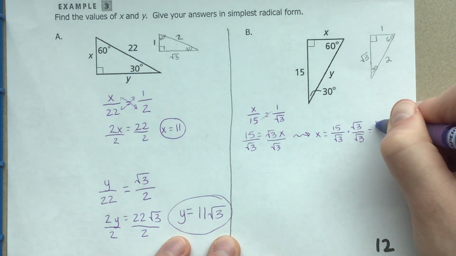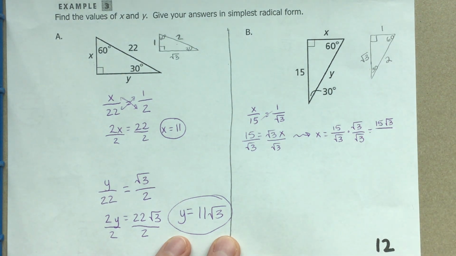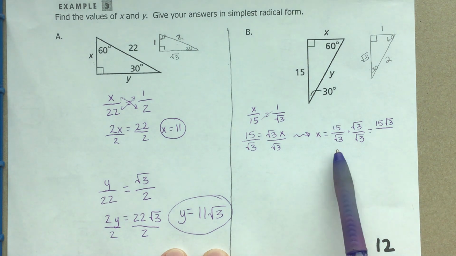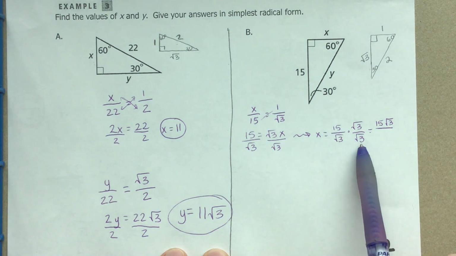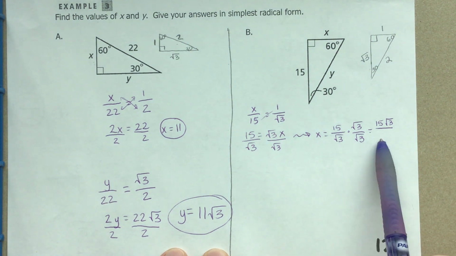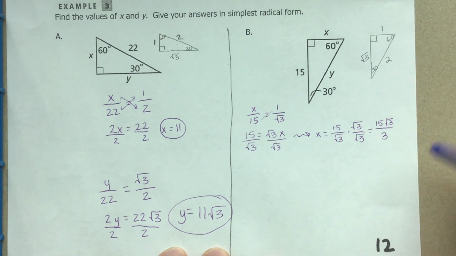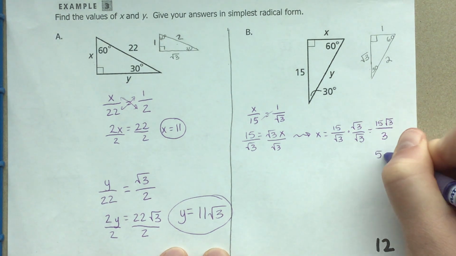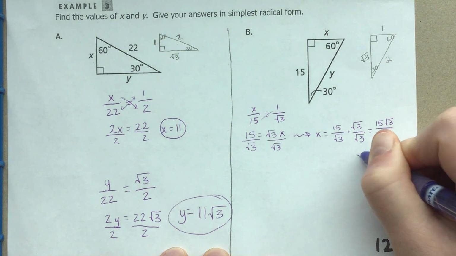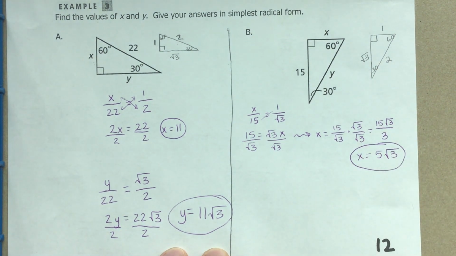And that's going to get me 15 square root 3 over, now let's think about this so we don't write so many steps. The square root of 3 times the square root of 3 is going to become the square root of 9. But we know that the square root of 9 is actually 3, so I can just go ahead and go straight to 3 there. Now I can reduce this 15 and 3, so my final answer is going to be 5 square root 3 is what the value of x is.